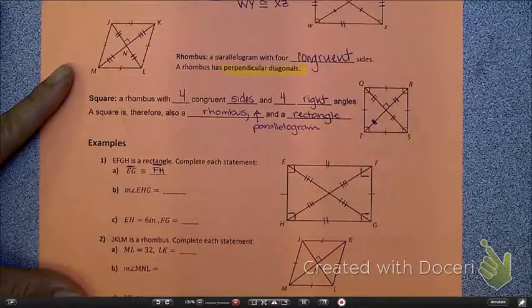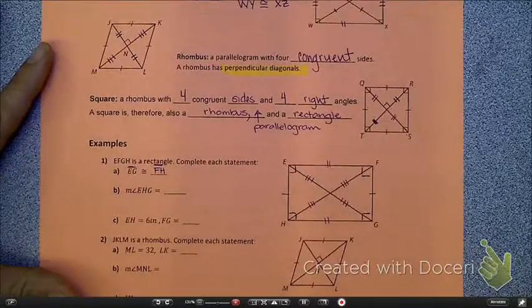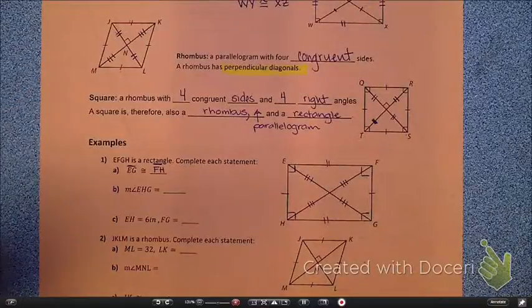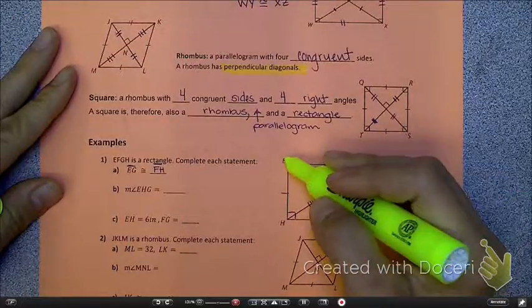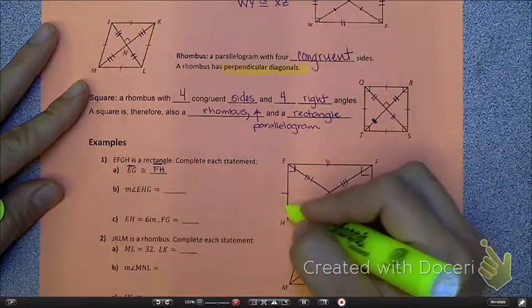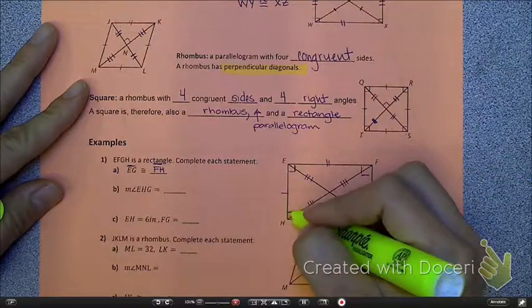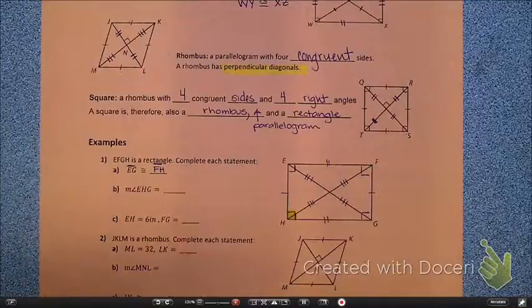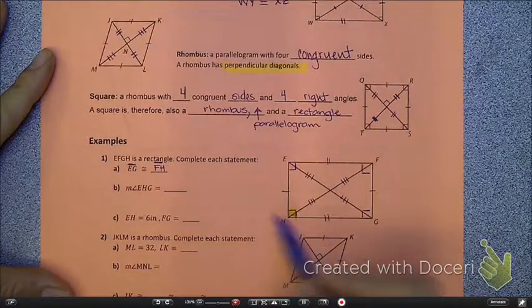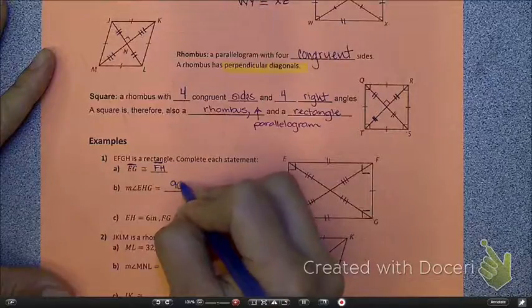All right, let's look at the next part. The next part is the measure of angle EHG. I'm going to highlight where that is. There's EHG, so that's this angle right here. It equals what? Well, because it's a rectangle, its measurement is going to be 90 degrees.